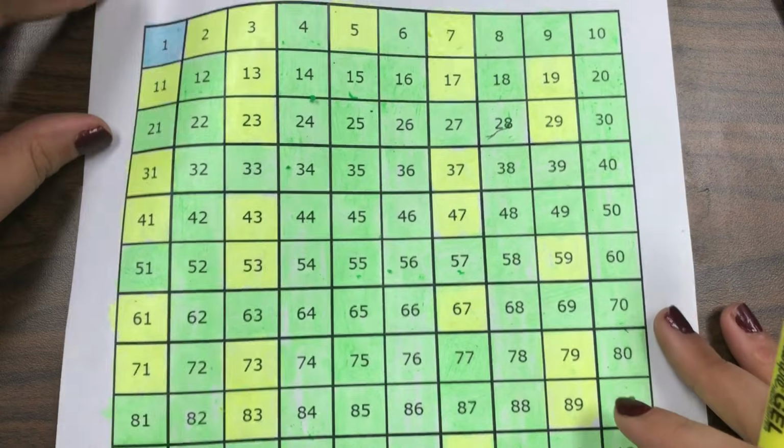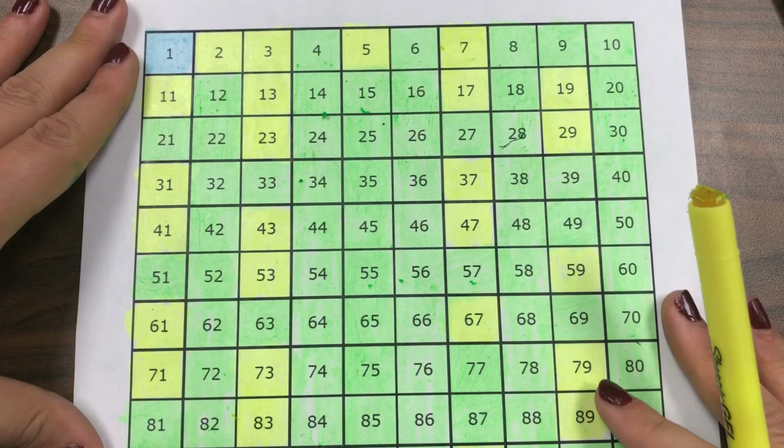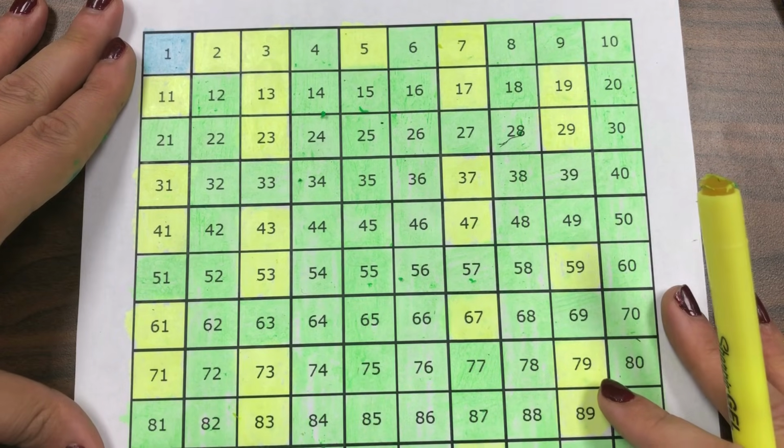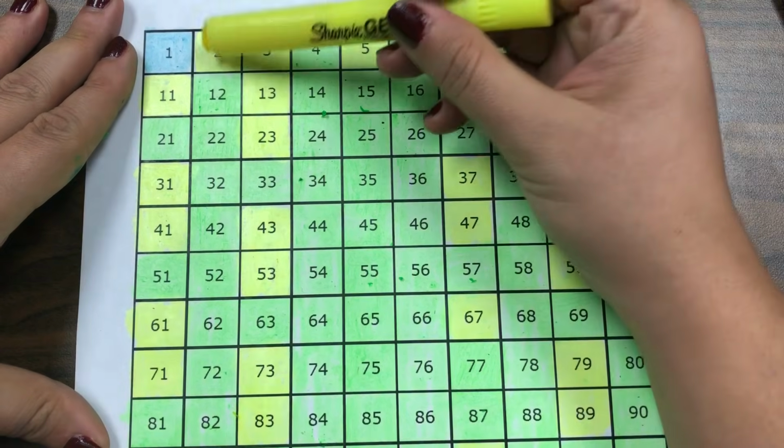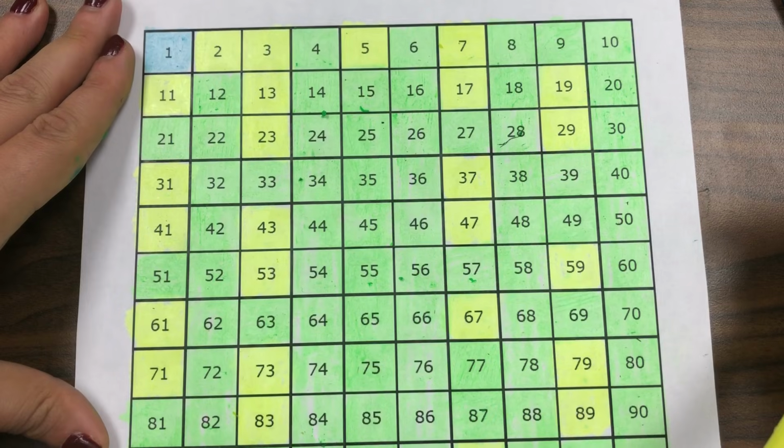Okay, so now you can use this sheet as a reference to find your prime and composite numbers.